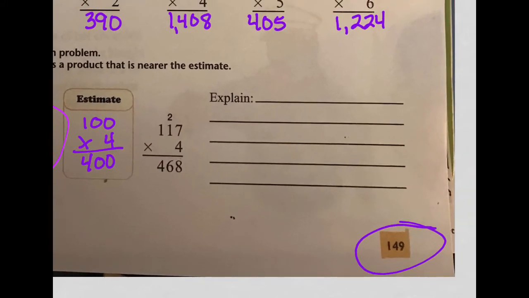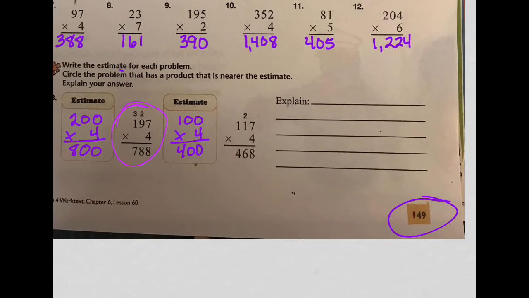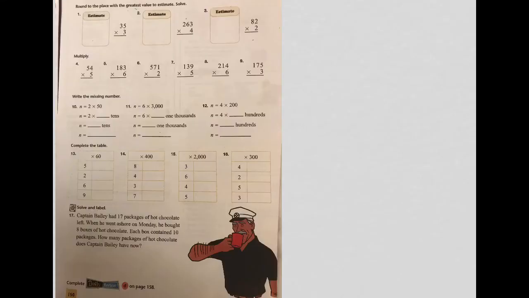The answer basically is that 788 is only 12 less than the estimate. 468 is 68 more than its estimate. All right, great. Okay, so now we're going to move on to the back.